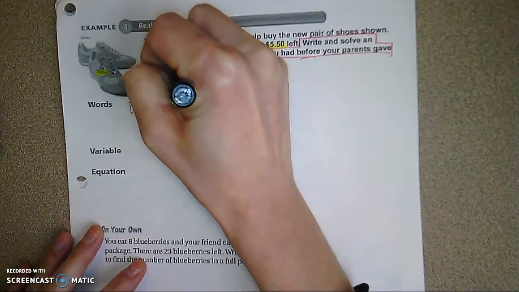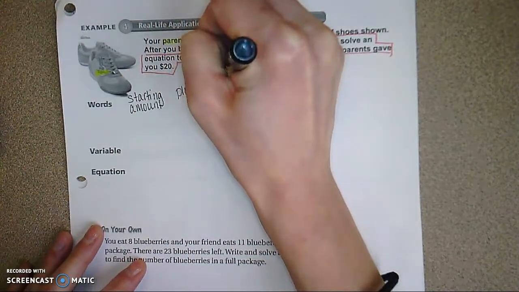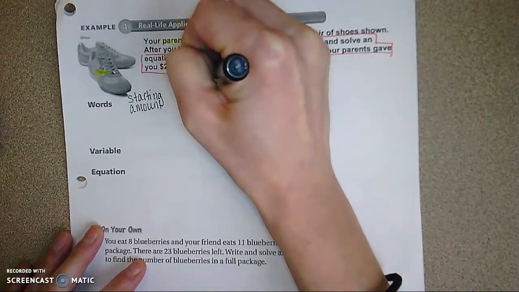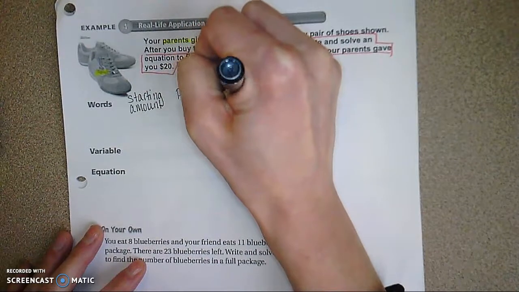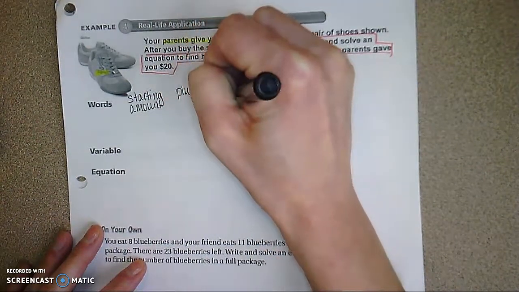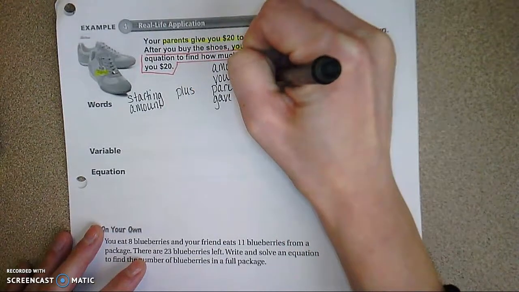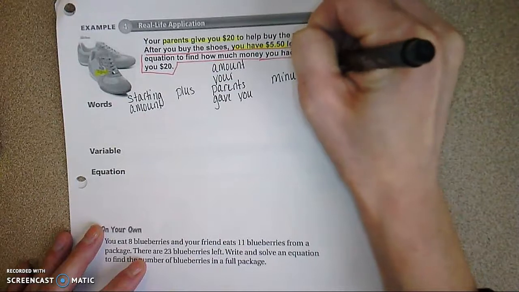plus the amount your parents gave you, and then we're going to subtract, so minus, the cost of the shoes.